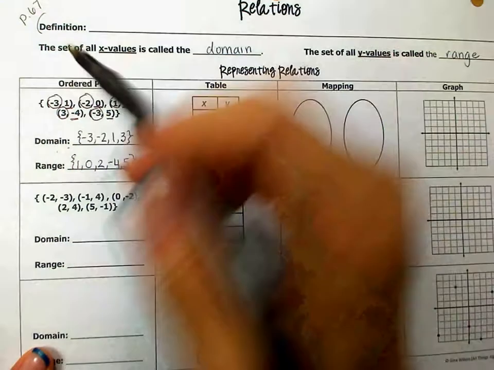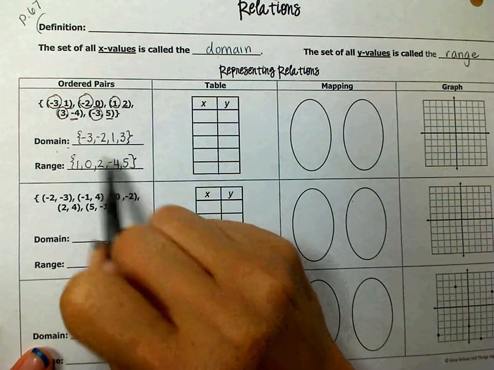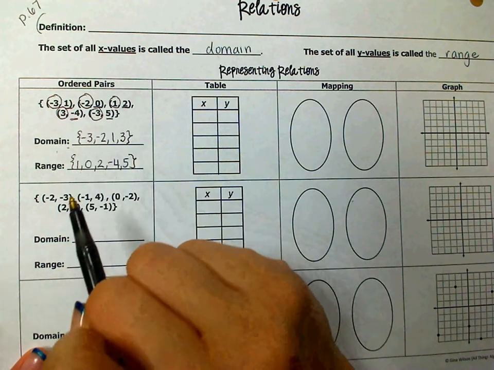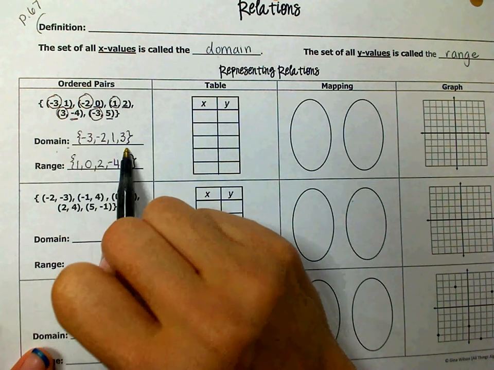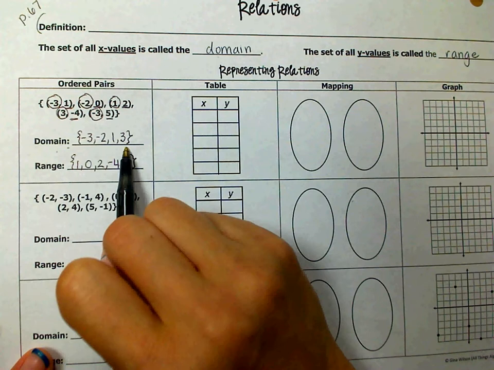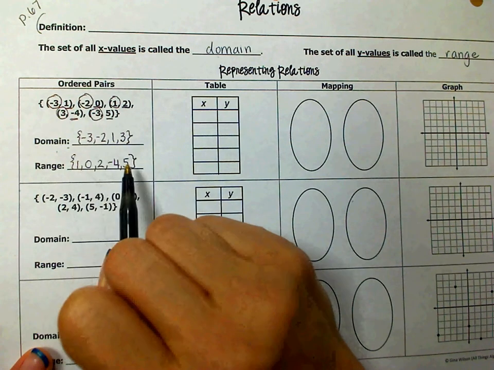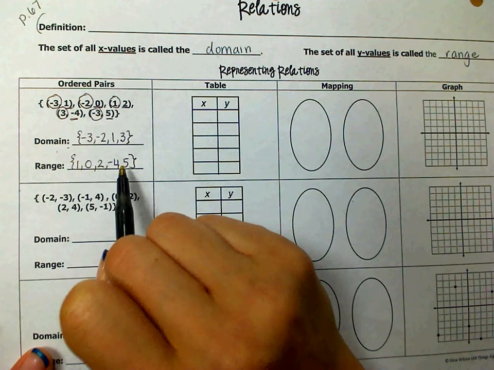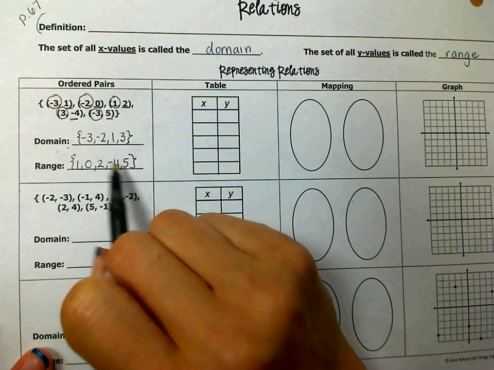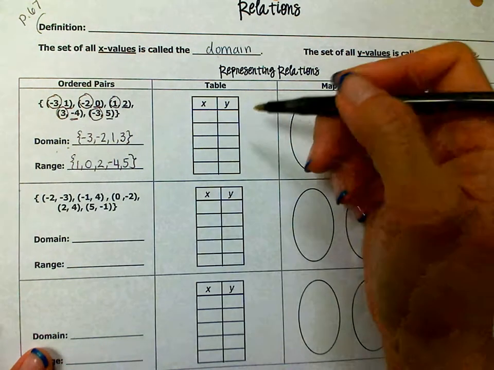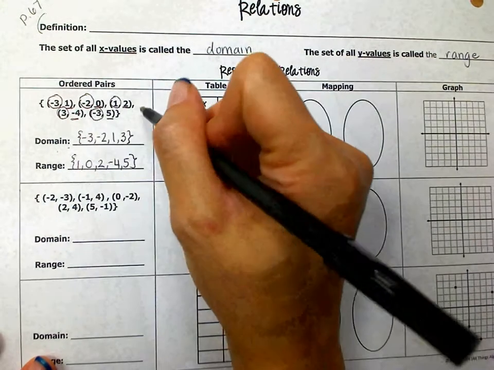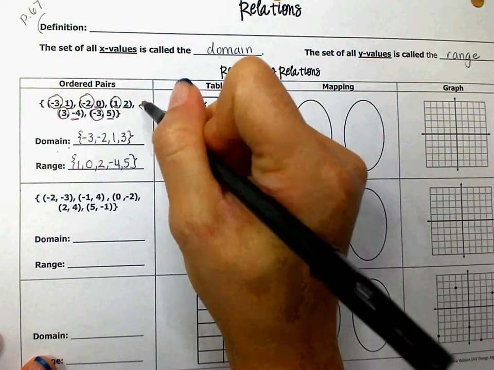So notice, in the range there are 5 numbers, whereas in the domain there's only 4. And that's because in the domain we had a repeating number, and so we didn't write it. So sometimes that happens. You might have the same number of values in a domain and range, or you might have them be different.